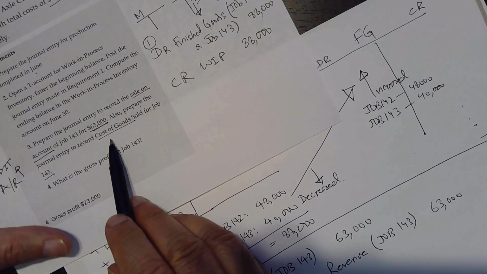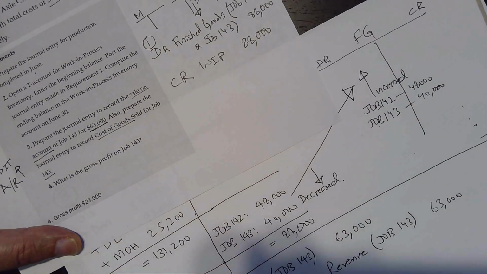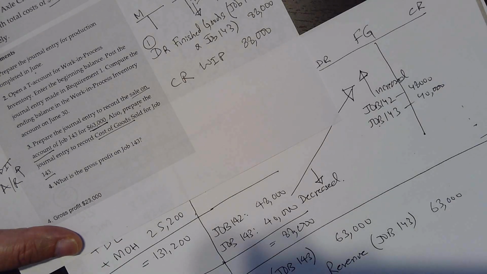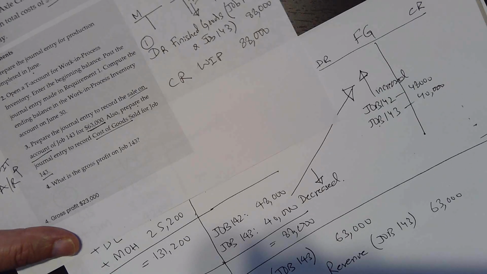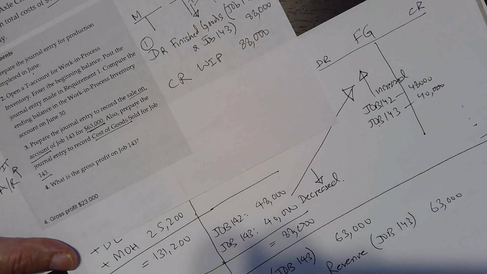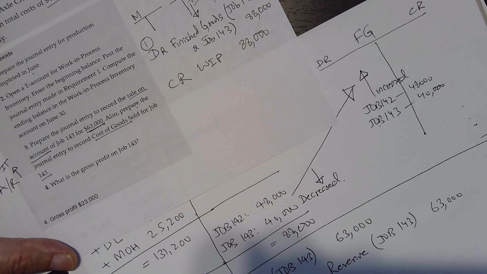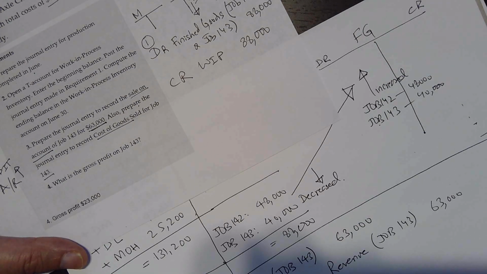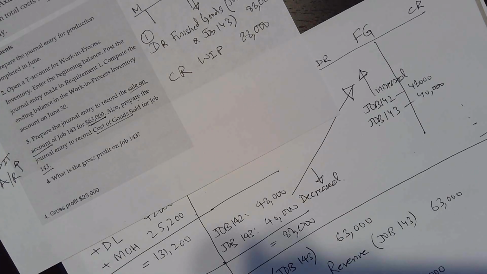So when we are recording cost of goods sold, we're going to debit cost of goods sold for job 143 for $40,000, and we're going to credit work in process inventory for $40,000. So that's our part 3.